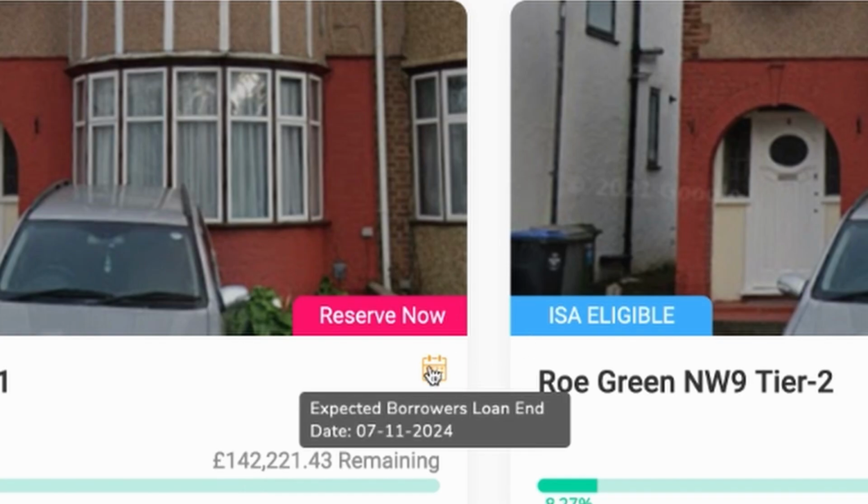If you hover on this little calendar here, it's going to show you when this loan is expected to end. This one is expected to end on November the 7th, 2024. Now bear in mind, in peer-to-peer lending, oftentimes these loans do run past the expected borrower loan end date.